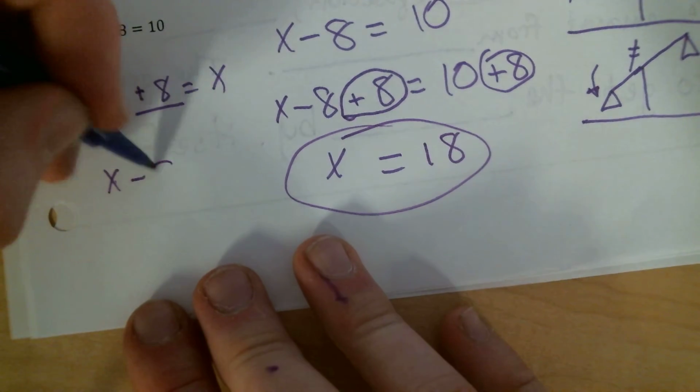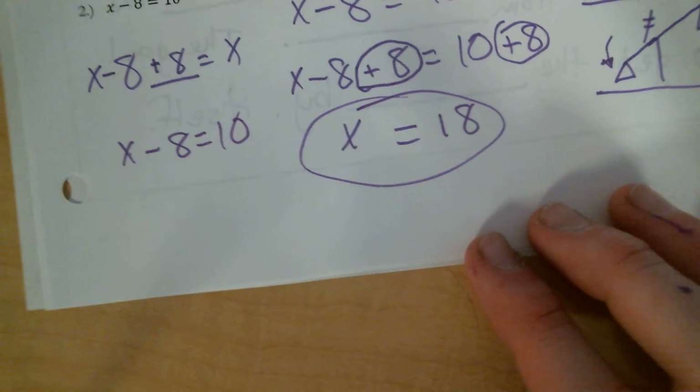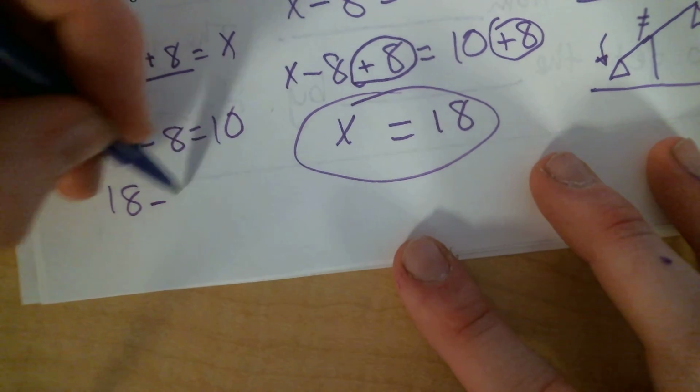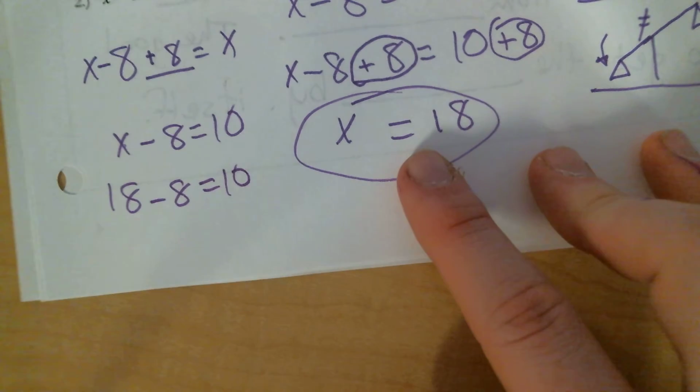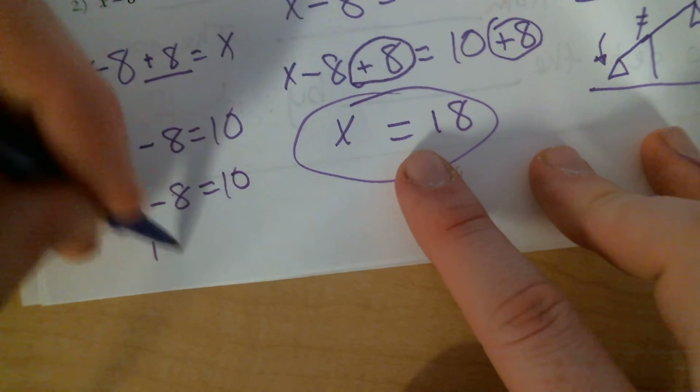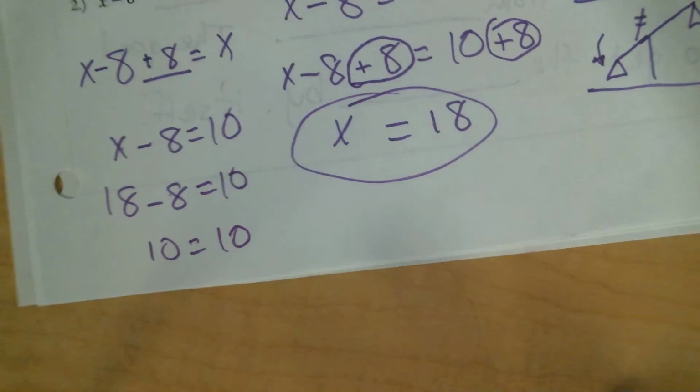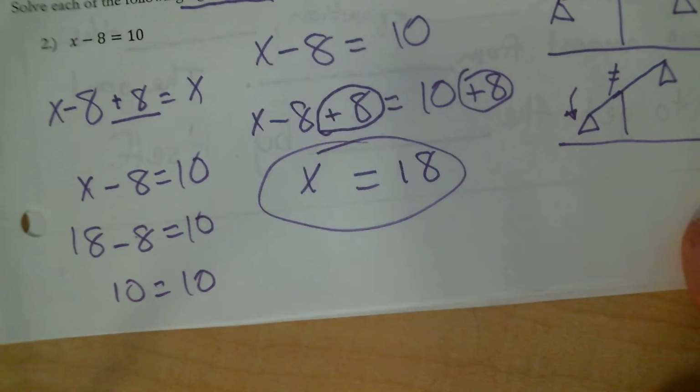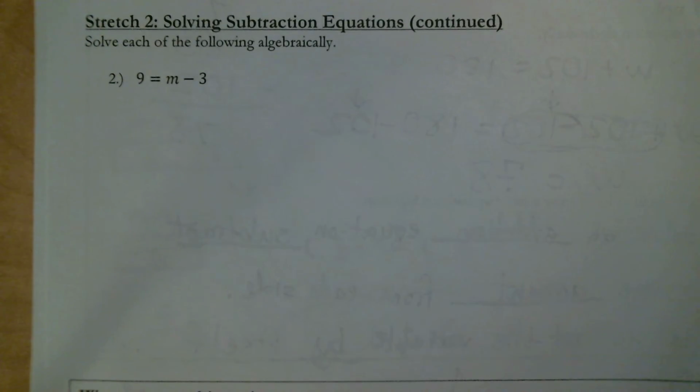So here's my original equation. Let's check and see if this makes a solution. 18 goes in place of x. We're saying that's what x is equal to. And 18 minus 8 is 10. And of course, 10 does equal 10. So that's your second try. Now let's try it a third time. So here's a third time. Again, trying to solve it algebraically. The only difference is I kind of flipped it around and you think about how you could solve this one. Pause, try it on your own, come back when you're ready.